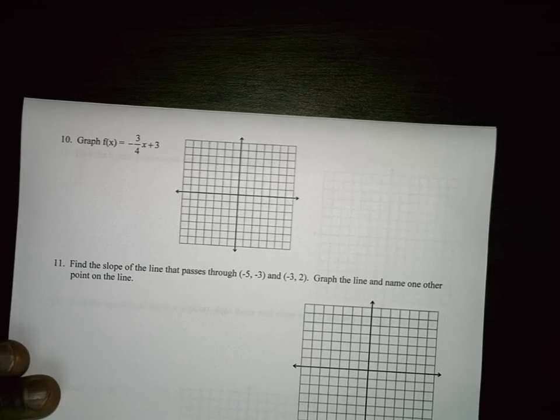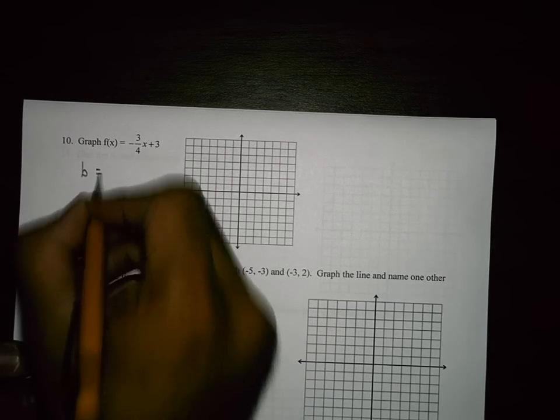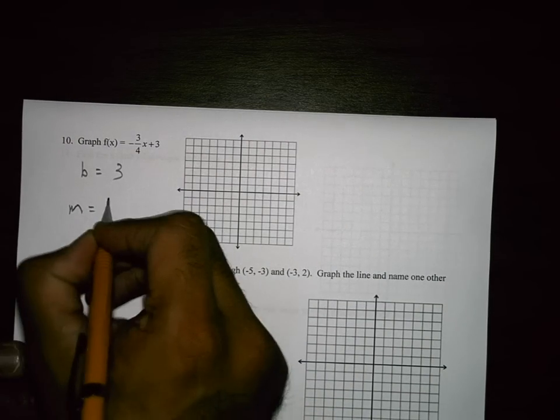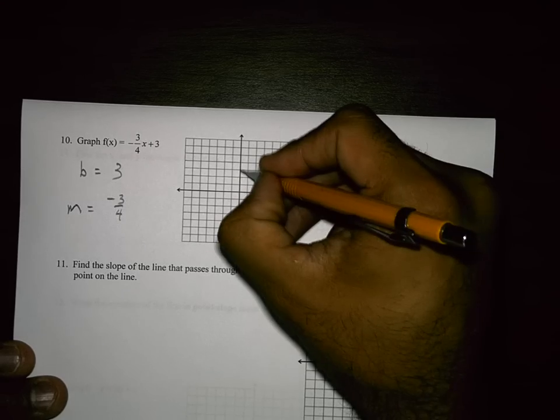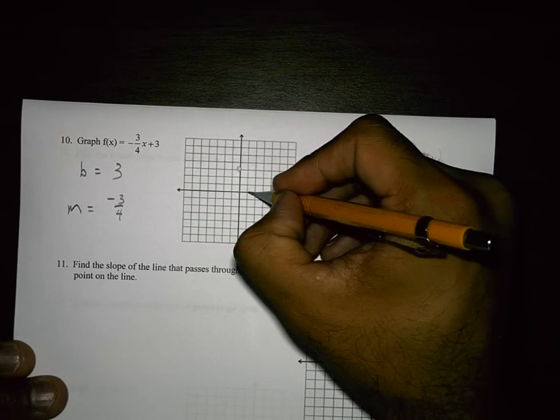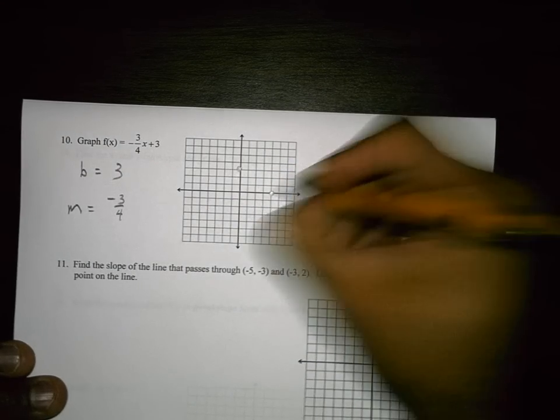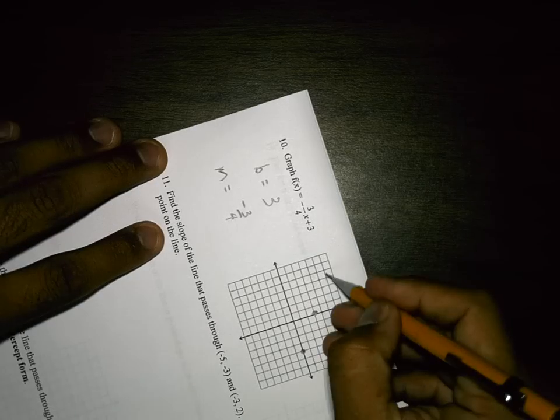They want us to graph, so I need to know my b and my m. Okay, so I start from positive 3. I go down 3 over 4. 1, 2, 3, and 4. Okay. Smart to have a ruler, but where's your line?